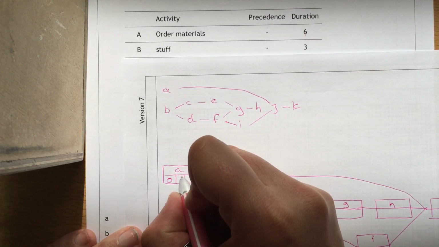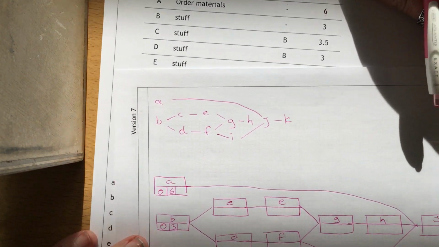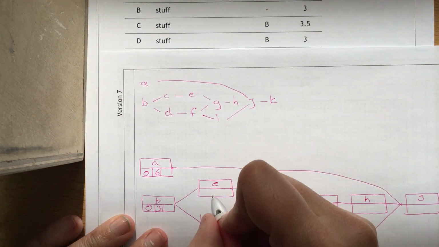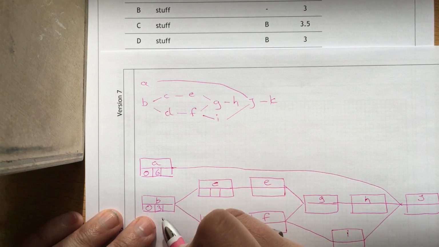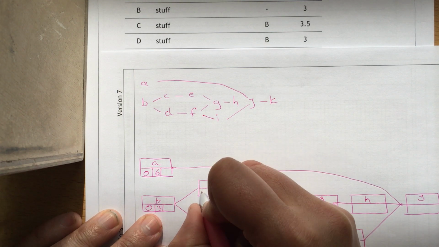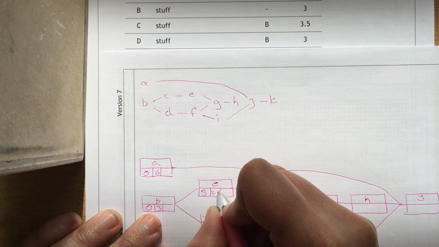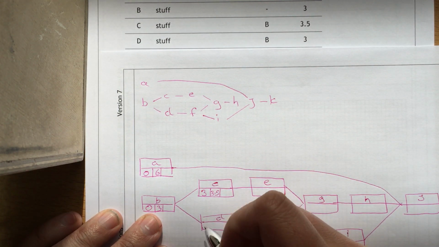A has a duration of 6, B has a duration of 3. C has to wait for B to finish, so 0 and 3 is 3, and it has a duration of 3.5.